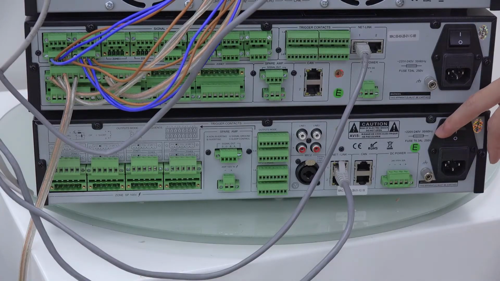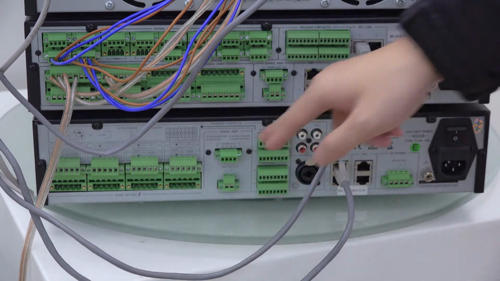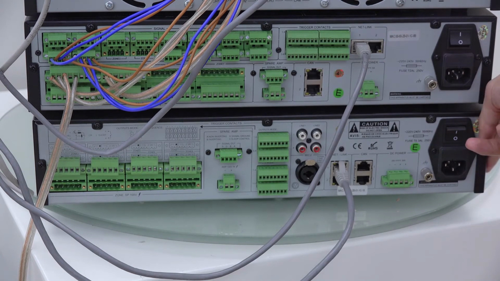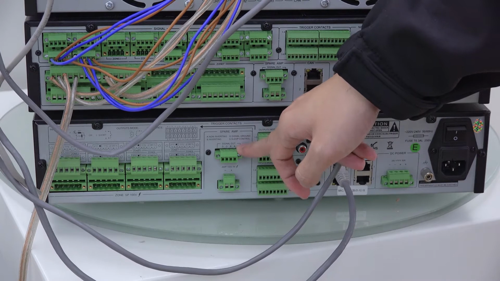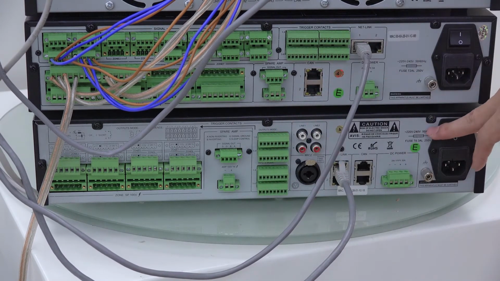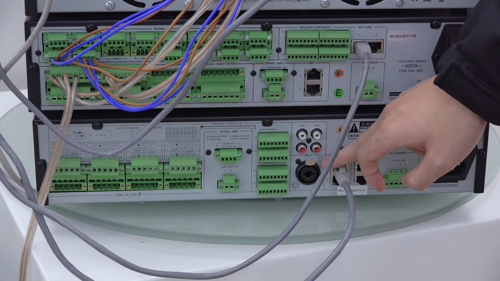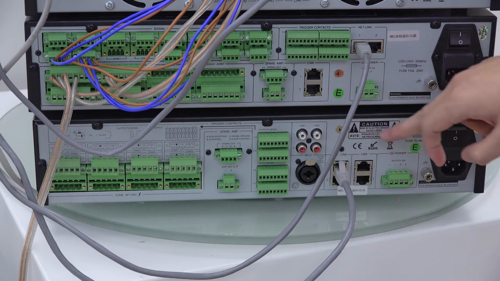The last part, we come to the power partition devices, the 8-channel amplifier. It has a built-in 500 watt amplifier with 8-channel outputs, so it can connect with the speakers directly. And it also supports the spare amplifier, the 1-channel backup function. And here are also the audio inputs for the external audio sources.